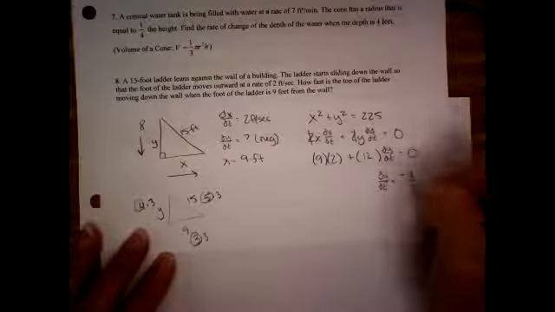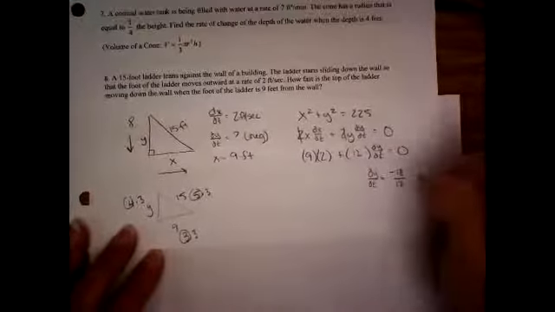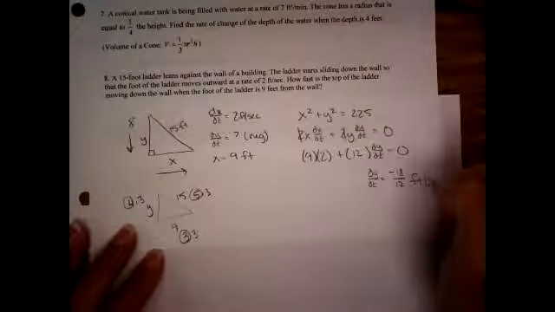So this would be 18. We're going to subtract that over. So it'll be negative 18, divided by the 12. That reduces, but you don't need to worry about it. Feet per second for your units.